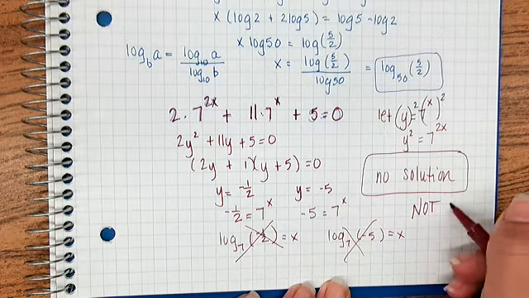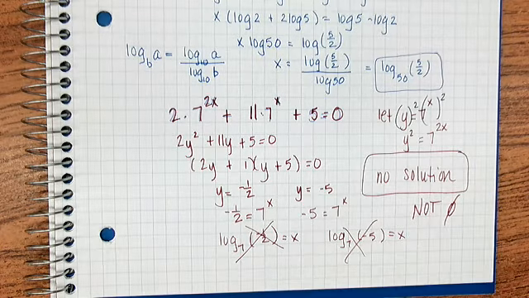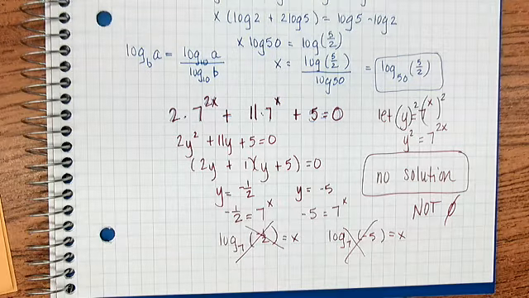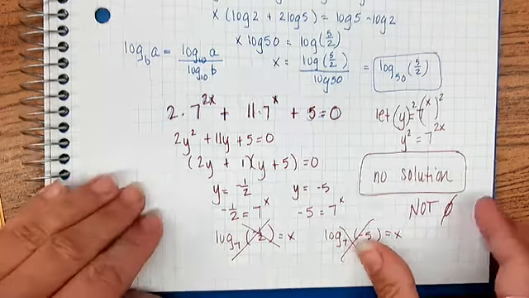Not 0 with the line through it. 0 with the line through it represents empty set, and we are not talking about sets. So of course we're going to do one where there is a solution.